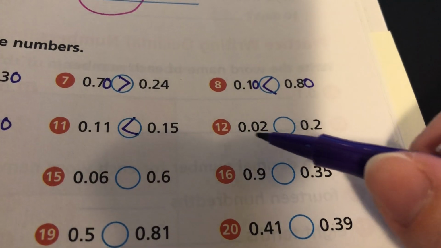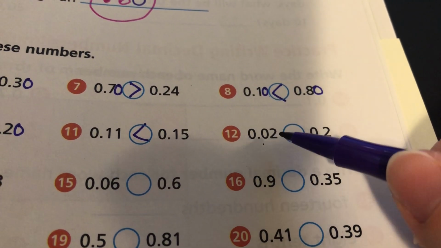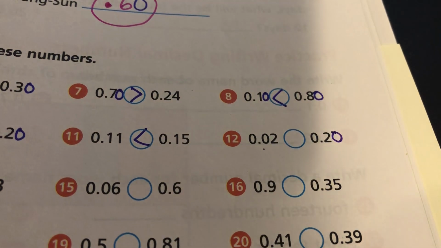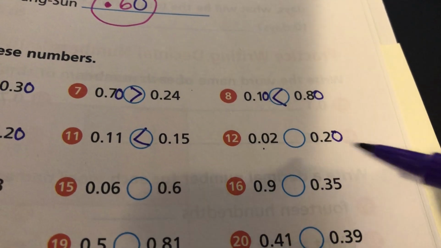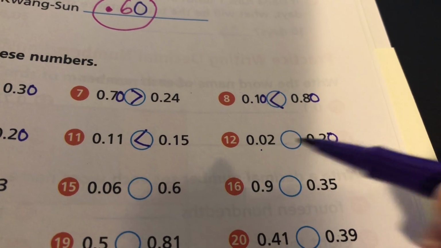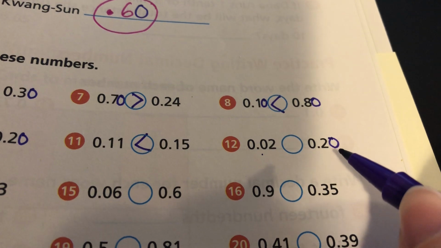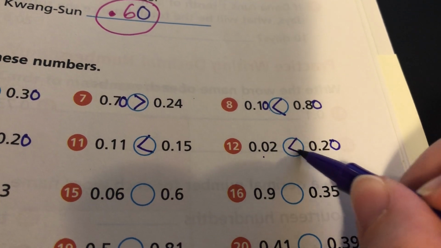Number 12, I have 2 cents. So you have 0.02, 2 cents. And I'm going to add the 0 here, 20 cents. Be careful on these ones because they can be tricky. And if you do them too fast, you can make a mistake. 2 cents or 20 cents, 20 cents is bigger. It's more.